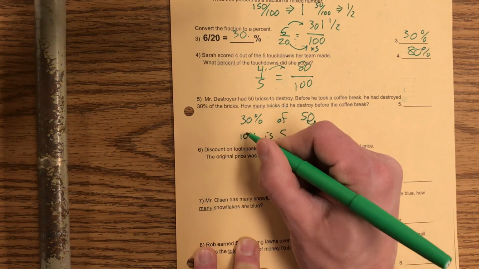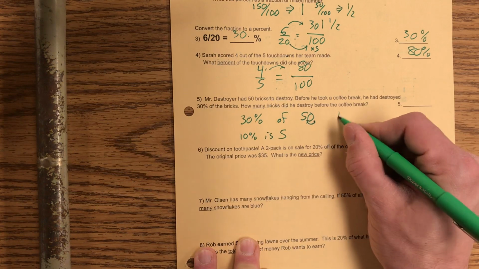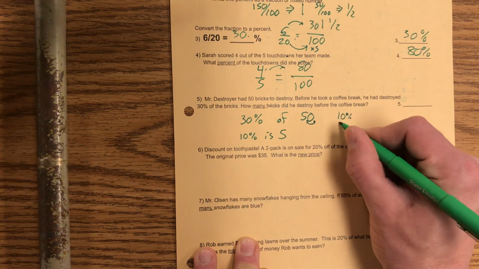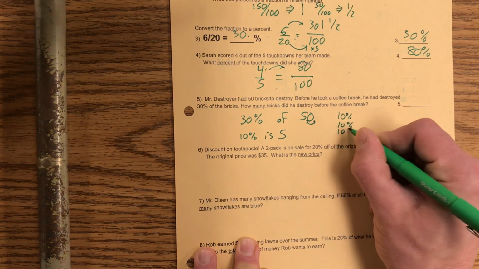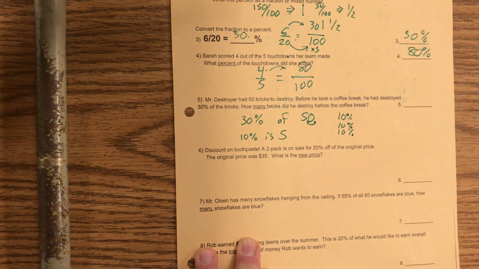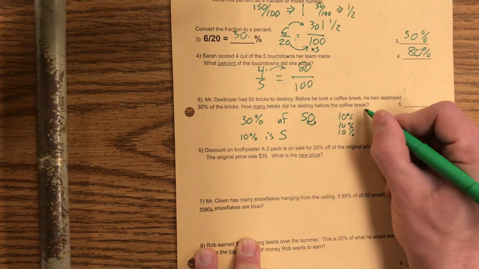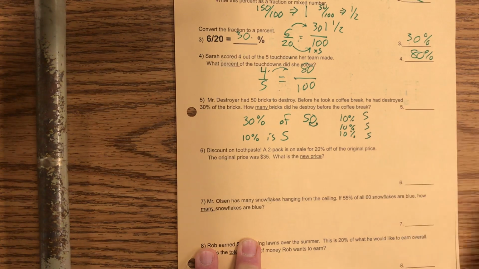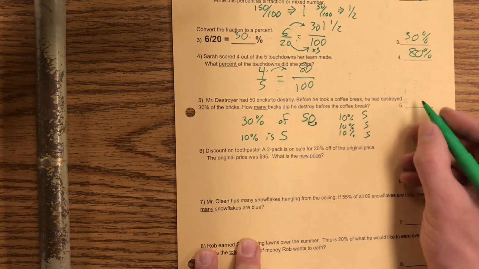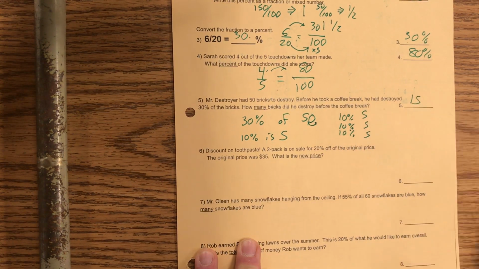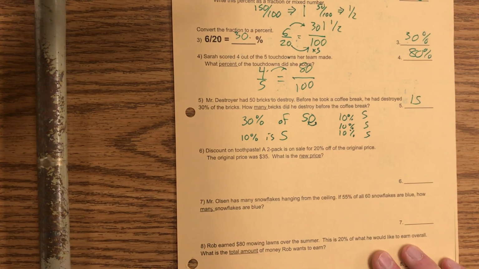Well, then 30 is 3 tens, okay? It's like 10%, 10%, and 10%. You agree that that'd be 30%. And if I know the value of 10%, 5, 5, and 5, now I just combine those and I'll have 15. So this guy destroyed 15 bricks before the coffee break.